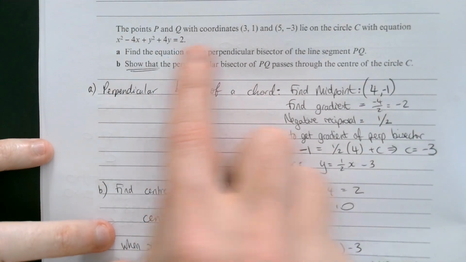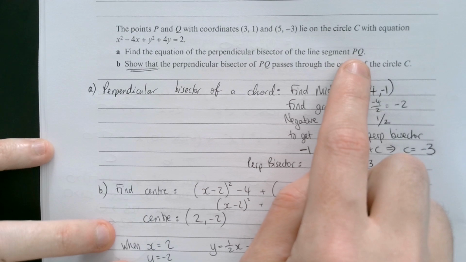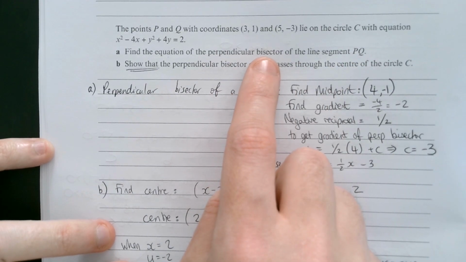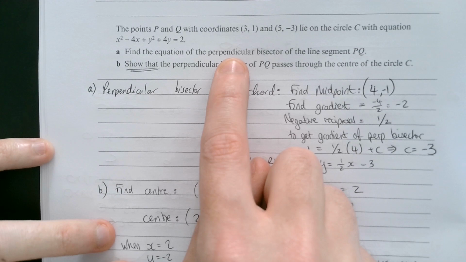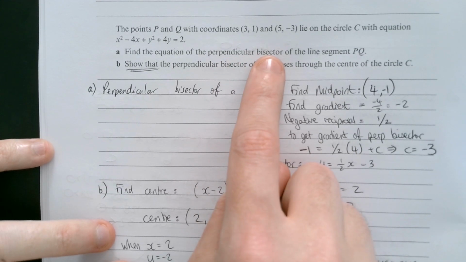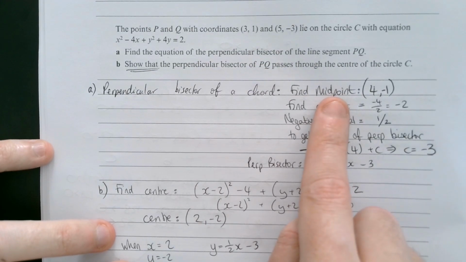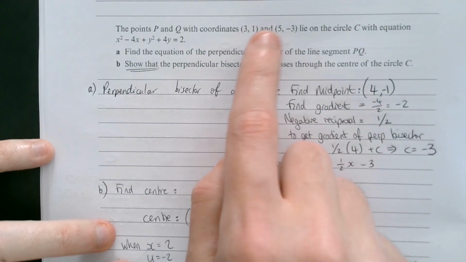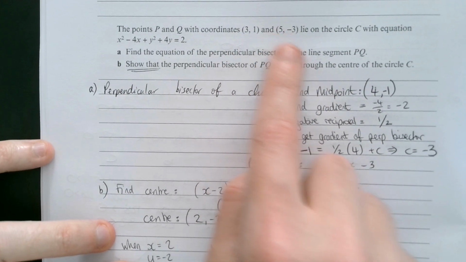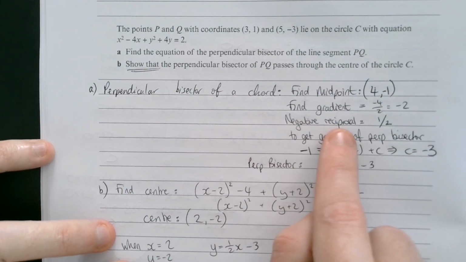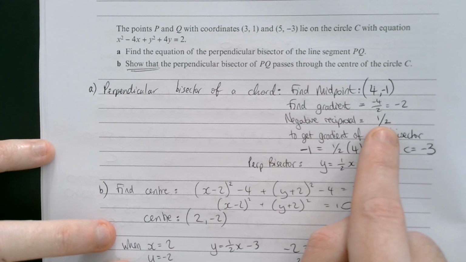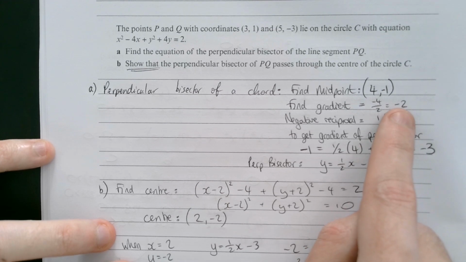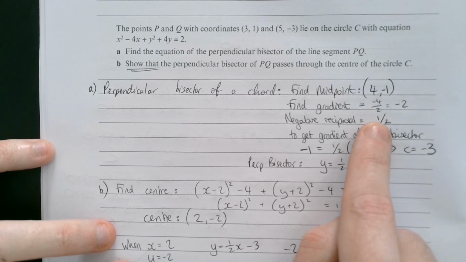P and Q, this is a perpendicular bisector question. So perpendicular bisectors, perpendicular means at right angles, so that's the negative reciprocal. Bisector means that it goes through the midpoint. So firstly, find the midpoint halfway between those. Find the gradient of that line, and you want perpendicular to that. So that's why negative reciprocal is the negative reciprocal of minus 2, so a half.